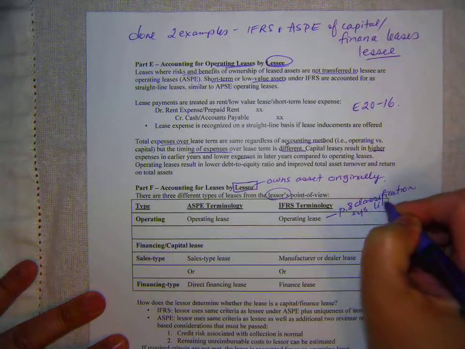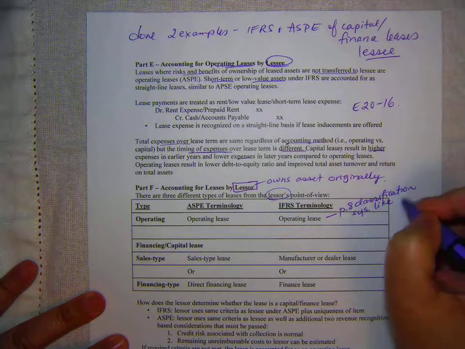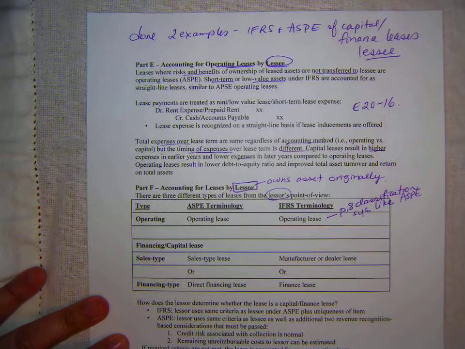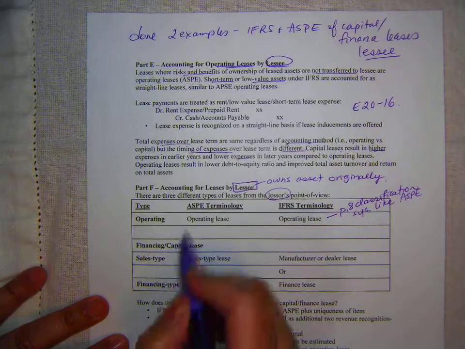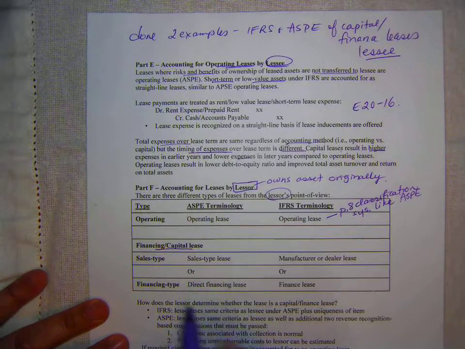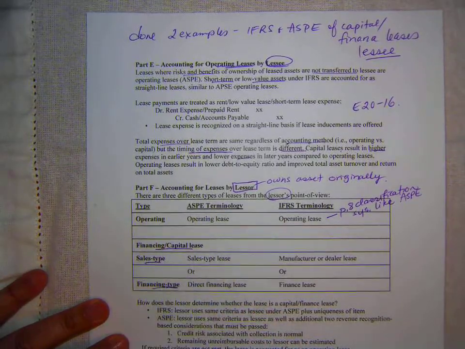We'll talk about that in a second. Then there's the finance type lease, and we're talking from the lessor's point of view, or there's a sales type lease. ASPE calls it sales type or direct financing lease, whereas IFRS calls it manufacturer or finance lease.